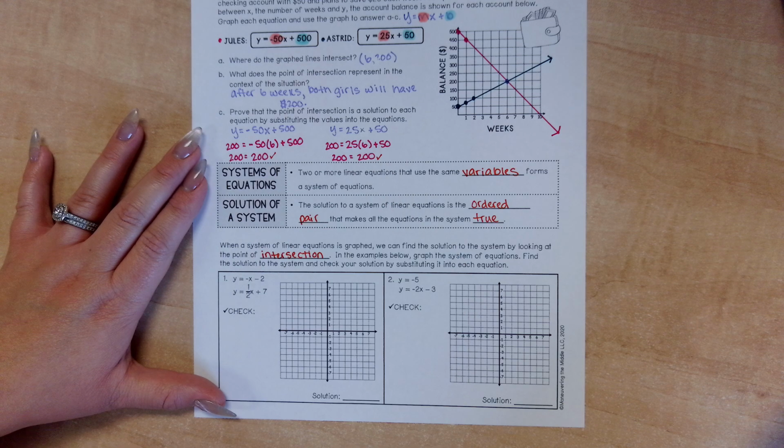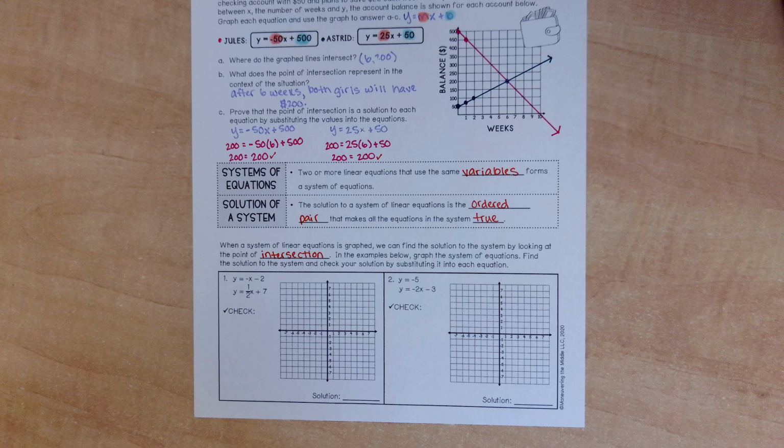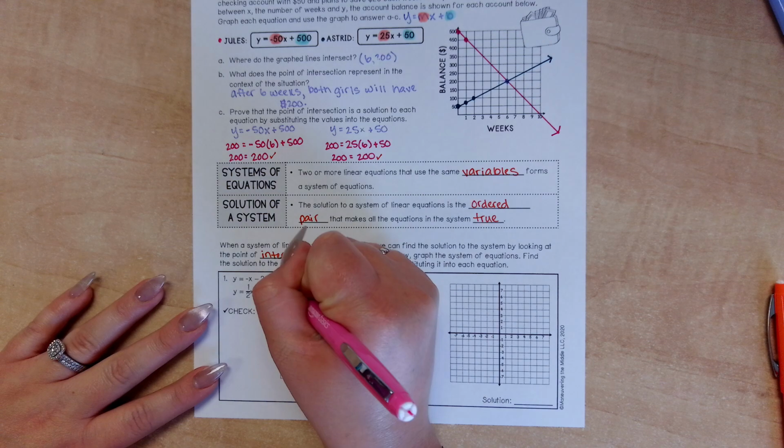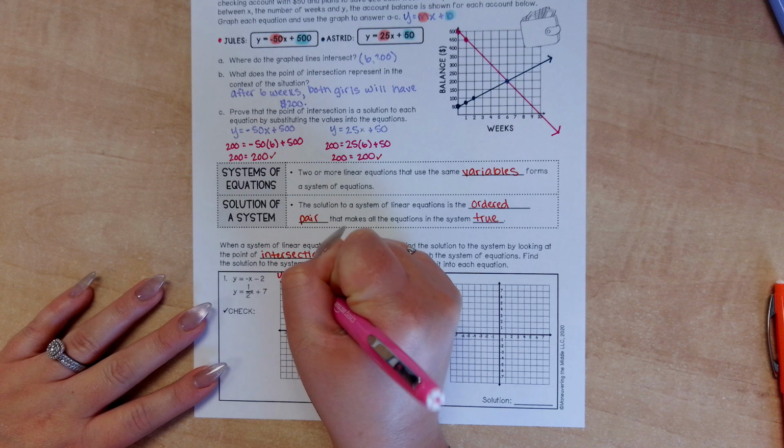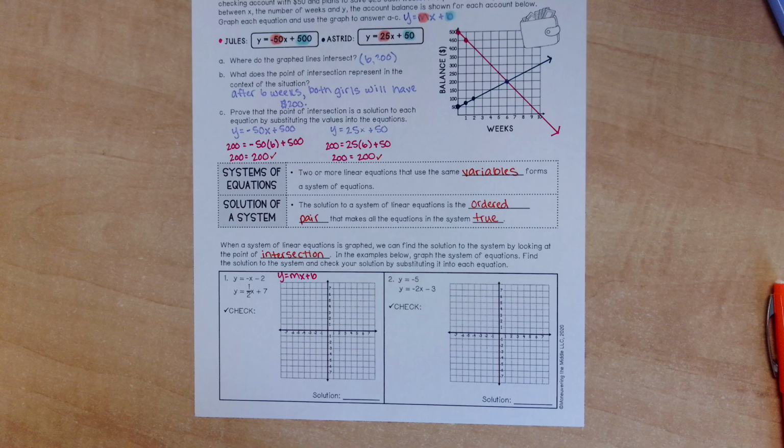In the examples below, graph the system of equations. Find the solution to the system and check your solution by substituting. Now, I'm not necessarily going to require you to always double check. That is what you have a calculator for. What I need you to understand is two things. Number one, when you're graphing, your form needs to be y equals mx plus b. That is your standard form for a graph. If you are in that form, you can go ahead and proceed and plot the points.